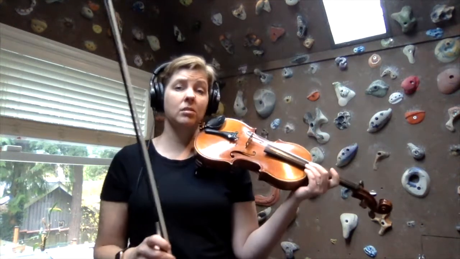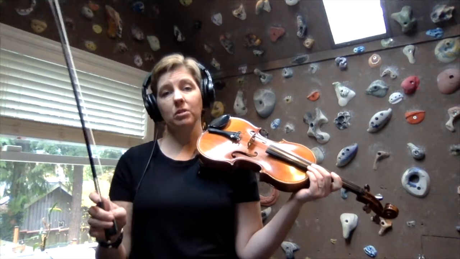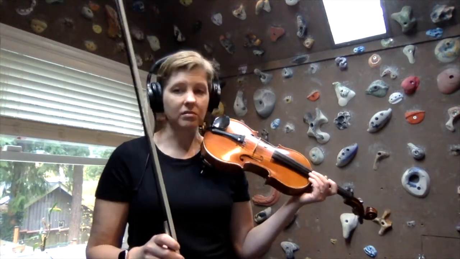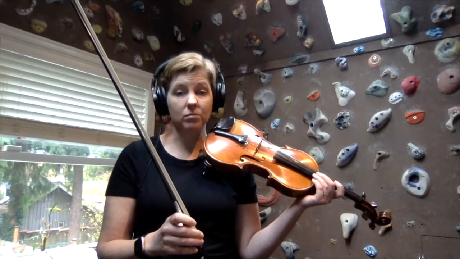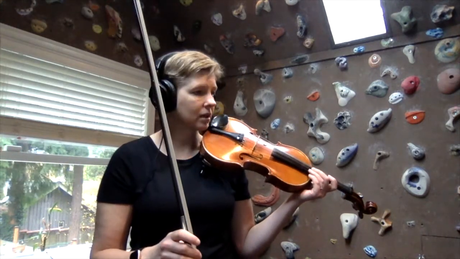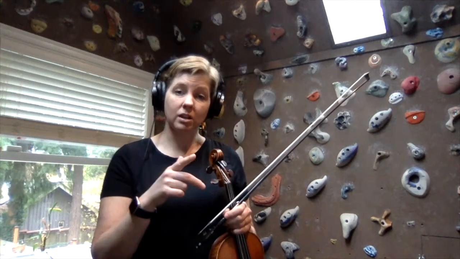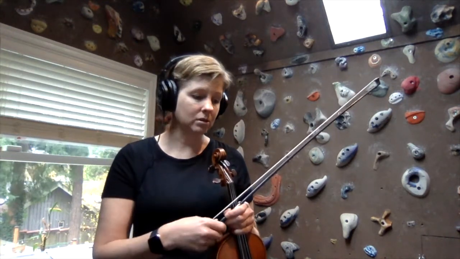Once you get used to hooking in 6/8, you're going to find that it's much, much more comfortable to play those rhythms hooked rather than separate bows. Although occasionally you will play separate bows on a rhythm like that, more commonly you would play it hooked. And it's going to feel a little different than the dotted 8th and 16th note hook that we did previously.